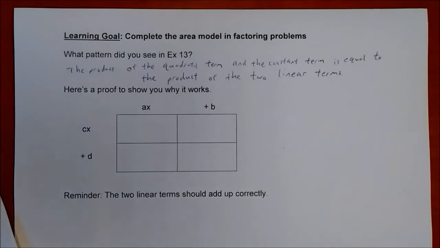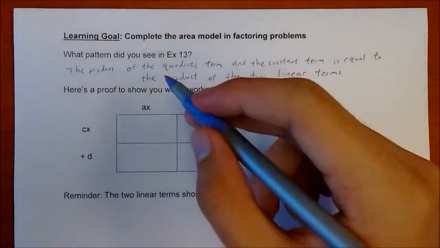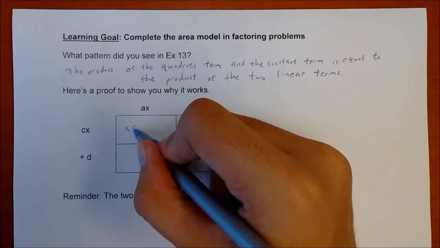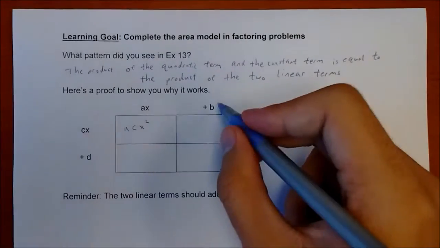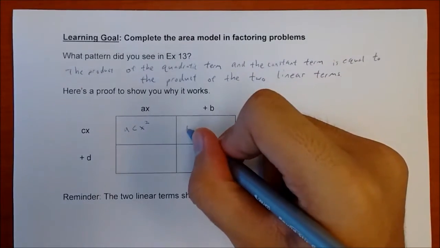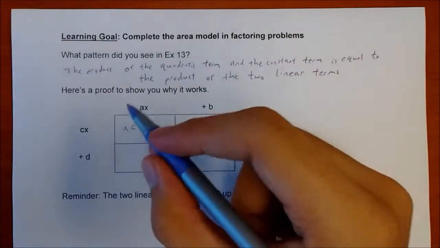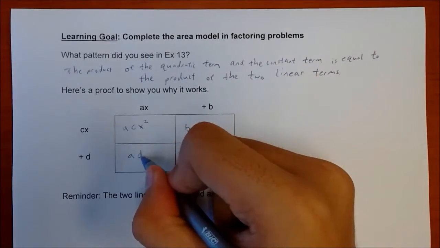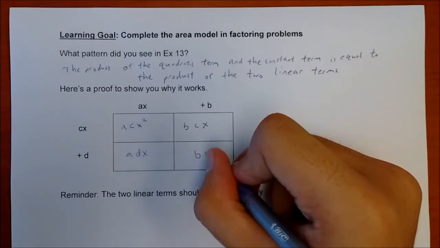And here's a proof to show you how it works. What we have here is the same area model we've always been doing, except we replaced everything with variables. So ax times cx is simply acx squared. And cx times b is simply bcx. And similarly, ax times d would be adx, and b times d is bd.